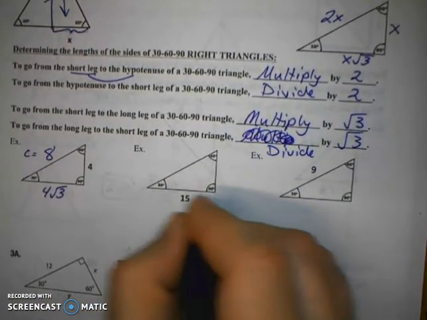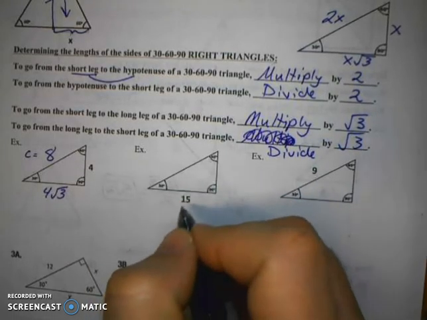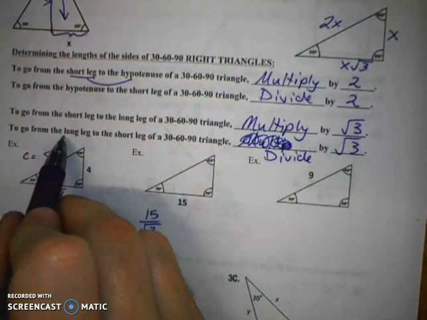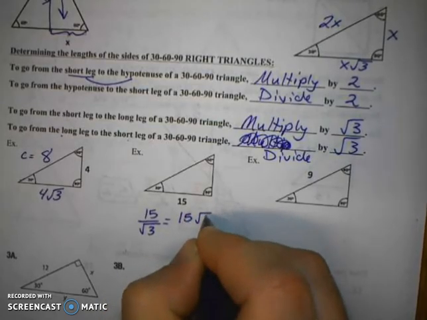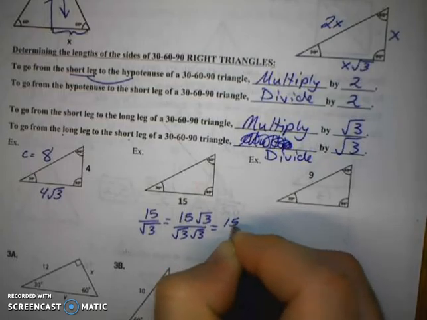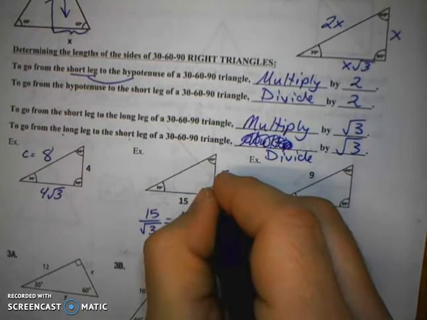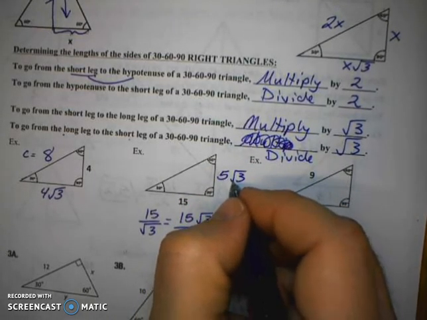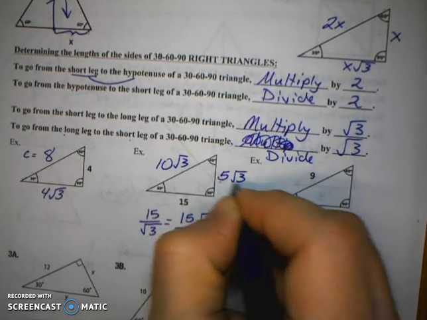In this one, we start with the long leg. I can tell it's the long leg because it's the longer of these two sides, across from that 60-degree angle. So I take that and I divide by the square root of 3 because I'm going from long leg to short leg. And remember, we have to multiply top and bottom by root 3 so that I get this. And then don't forget to reduce. 15 divided by 3 is 5. So 5 root 3 is the short leg. And now we can take that and multiply by 2, which would make 10 root 3. We only multiply the 5 by 2, not both of them. We're not distributing.